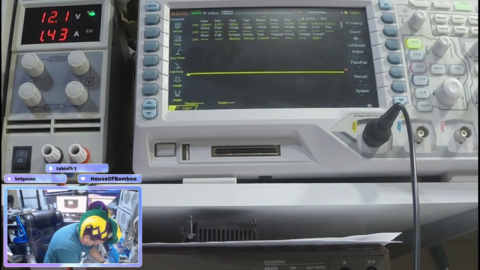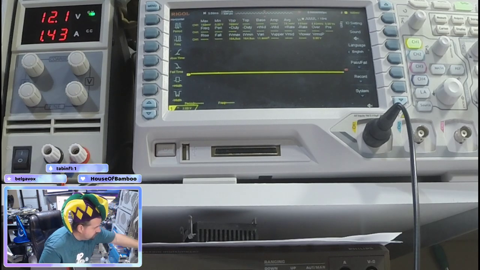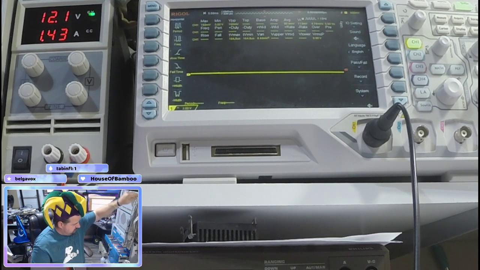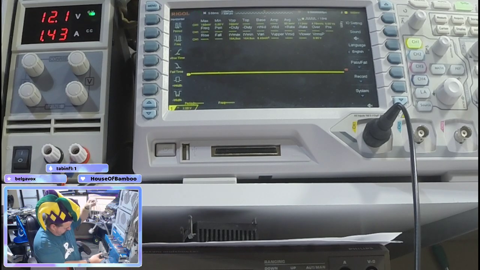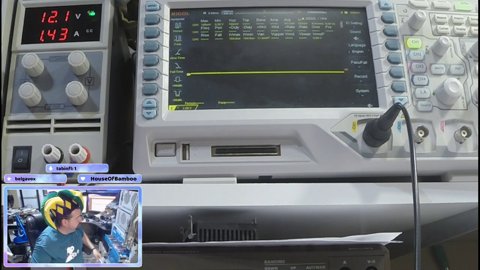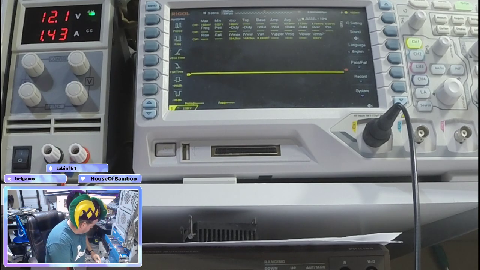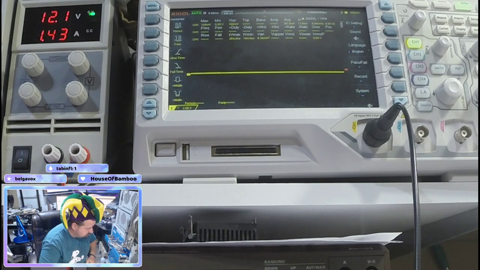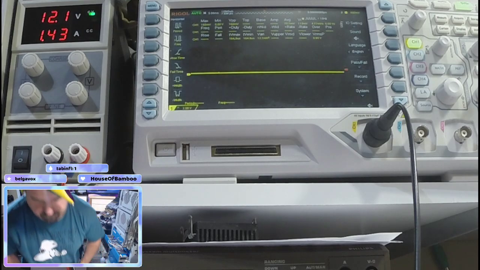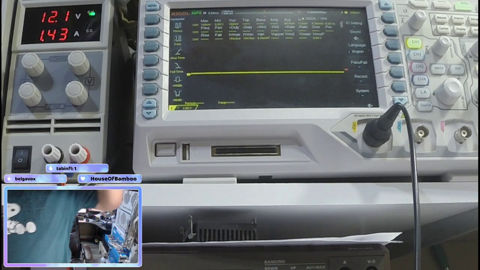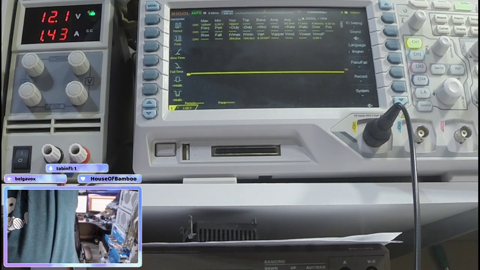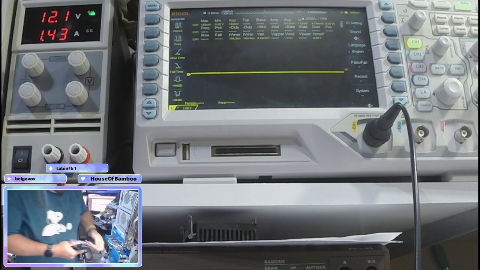But I think my problem there is the problem is this has the wrong gender. This was built for a DB9, and I need my other gender.